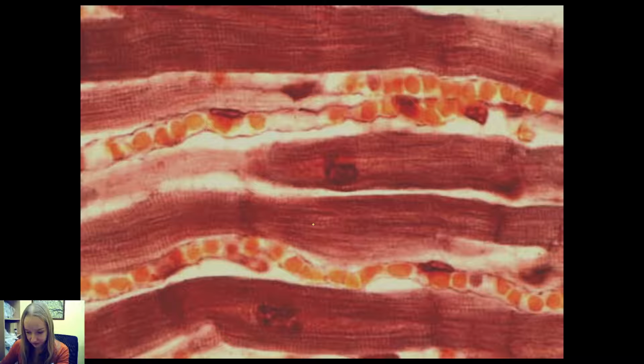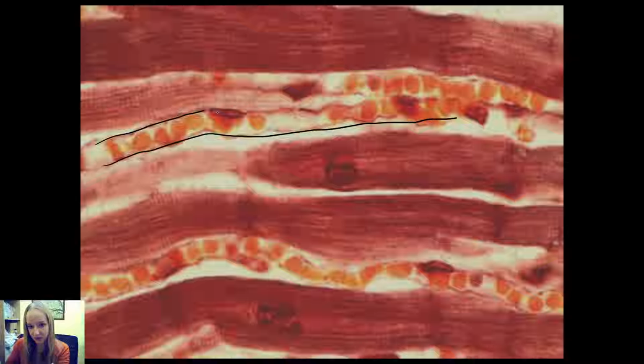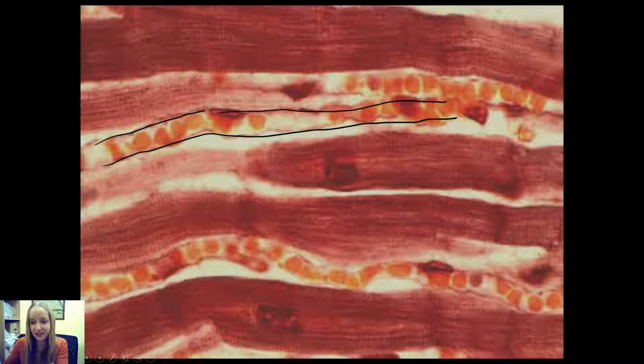I don't know why we have this picture. Oh, probably because of the capillaries here. We can see very nice capillaries over here. This is a longitudinal section of capillaries right here with erythrocytes inside.